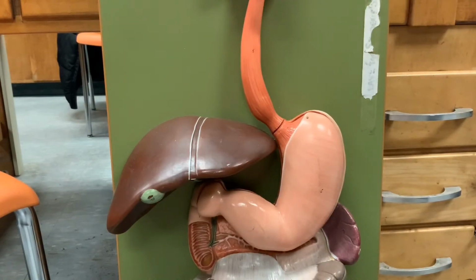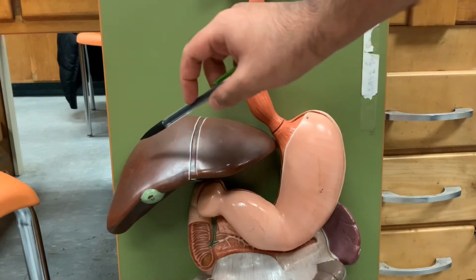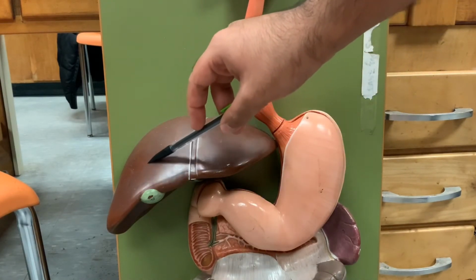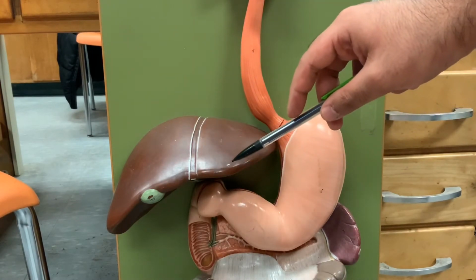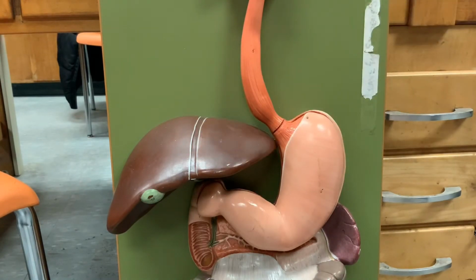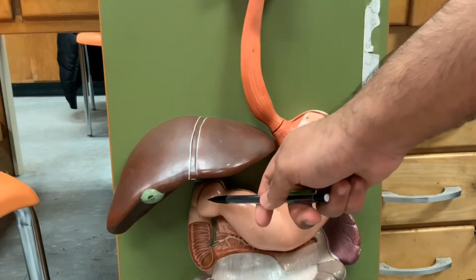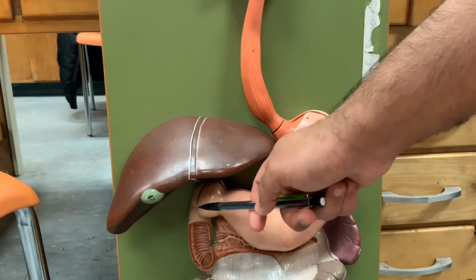We're now working on the liver. Over here is the left lobe, and over here is the right lobe. In between them is the falciform ligament. And it should be over here, the pancreas, but it's missing from this diagram.